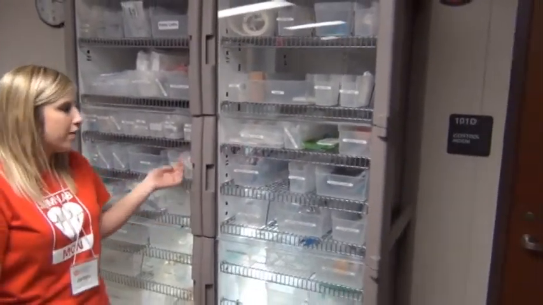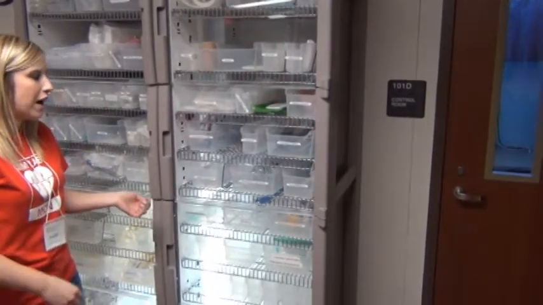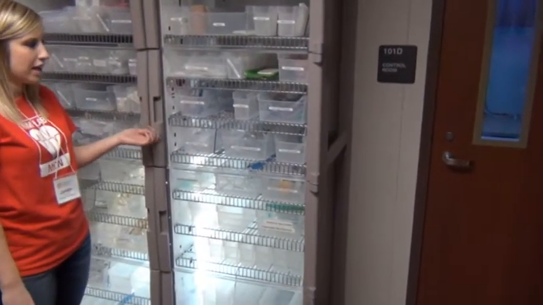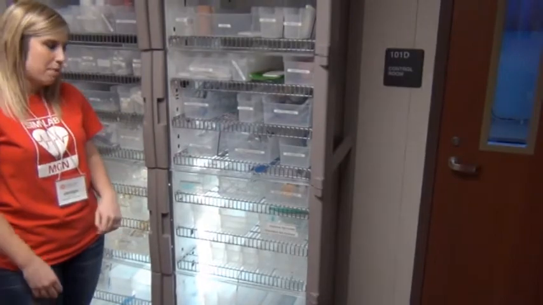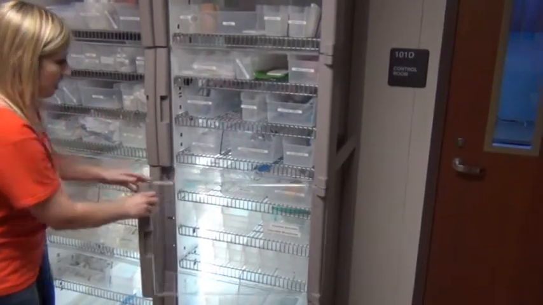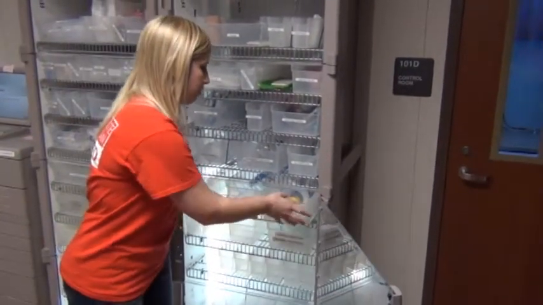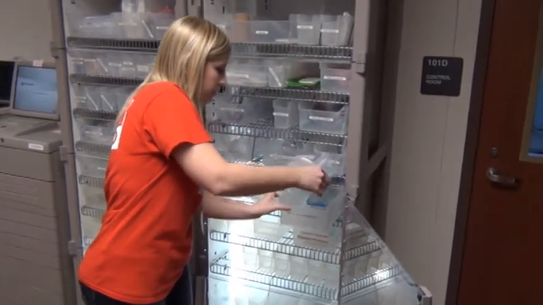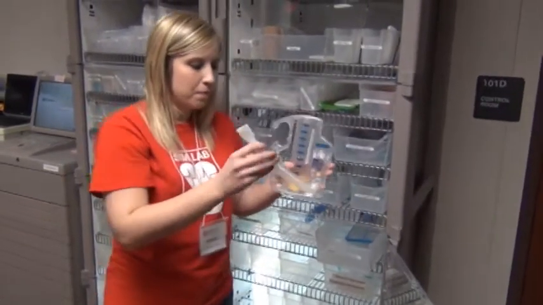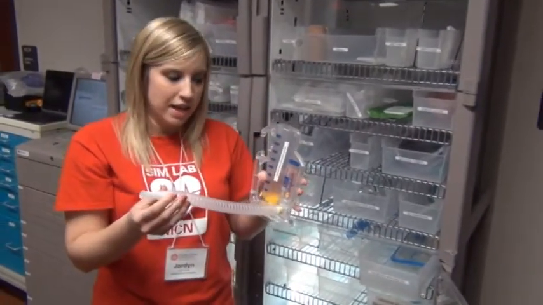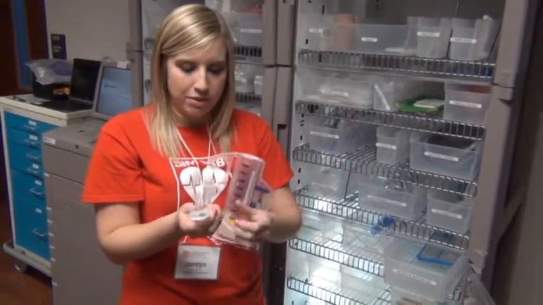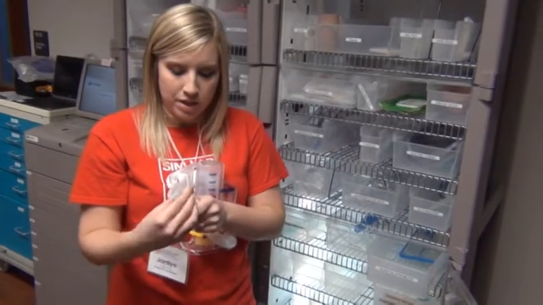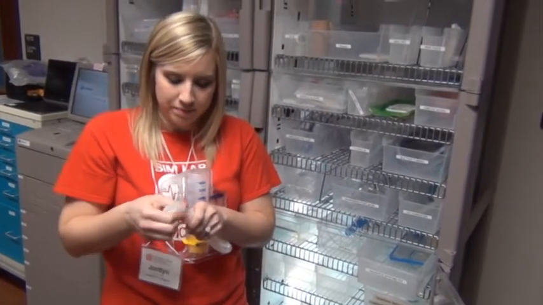And then over here we have all of our respiratory equipment. So you'll have your masks, your nasal cannulas, and any suctioning tubing you may need. If your patient calls for an incentive spirometer, you'll come here and you'll get this out. If it's a standardized patient, they can actually use this because the mouthpieces are disposable. So they just come right off.